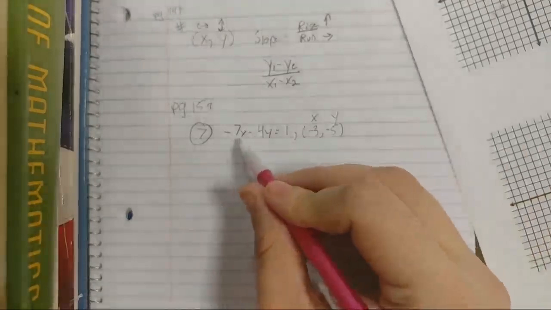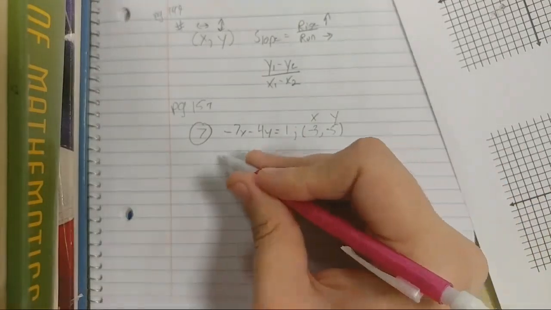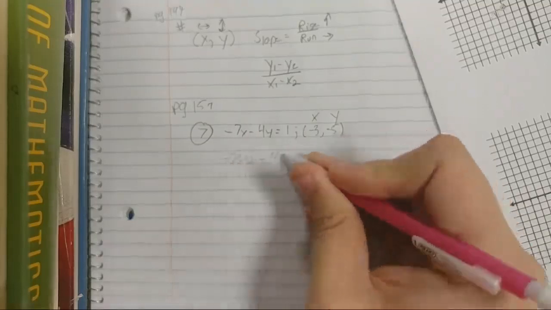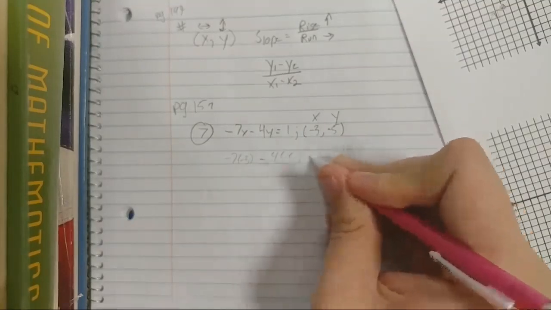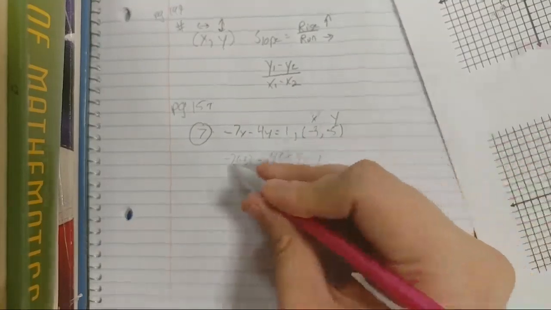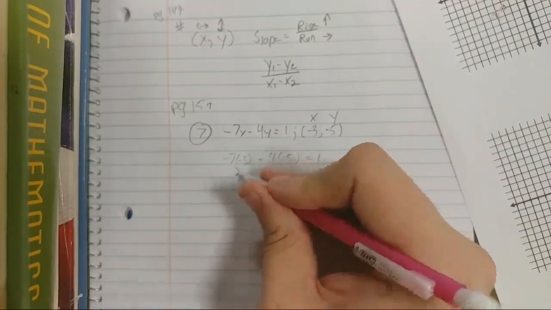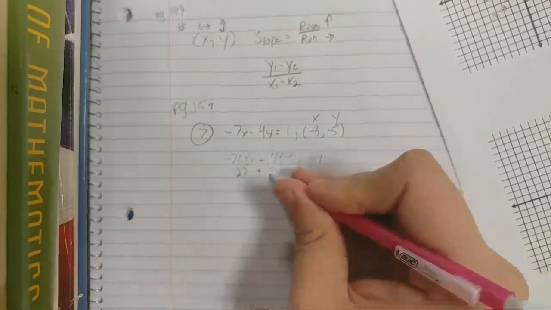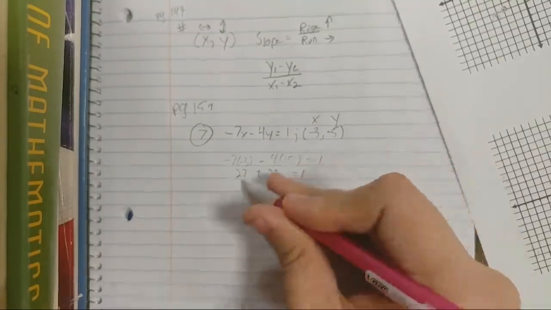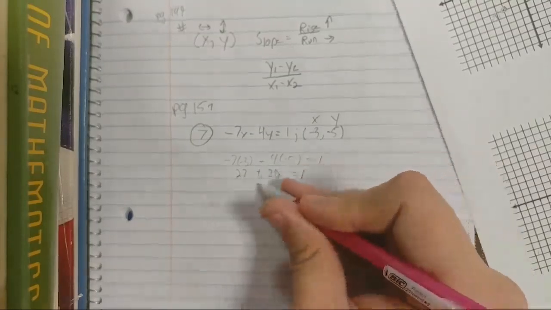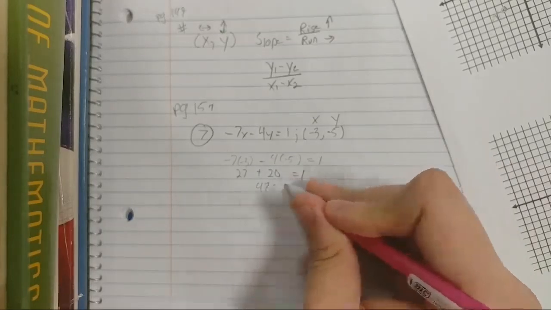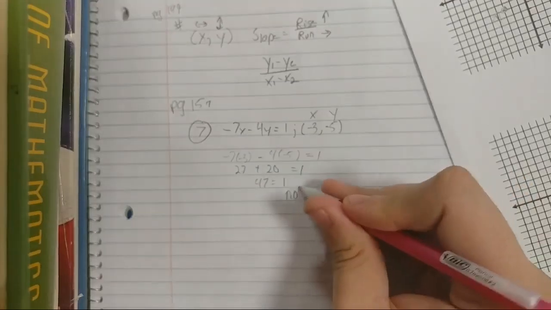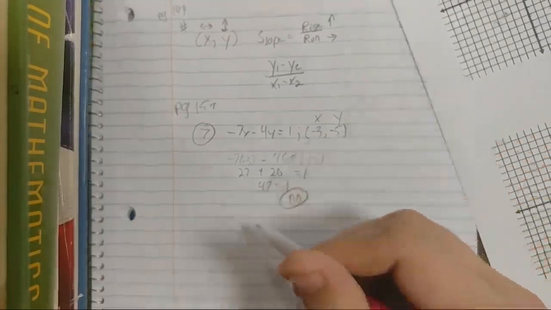So negative 7 is going to be times negative 3. So negative 7 times negative 3 minus 4 times negative 5 equals 1. Negative 7 times negative 3 is positive 21. Negative 4 times negative 5 is positive 20. 21 plus 20 is 41. And let's look clearly: is 41 the same thing as 1? No. So the answer is no. It's not true.